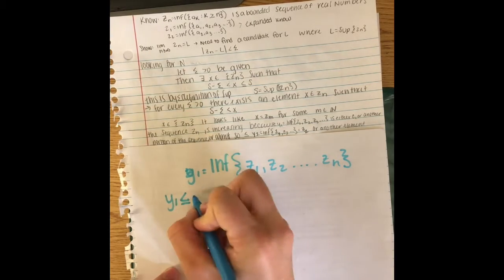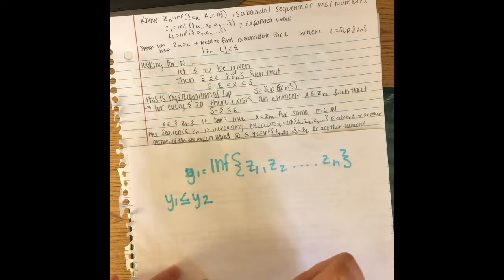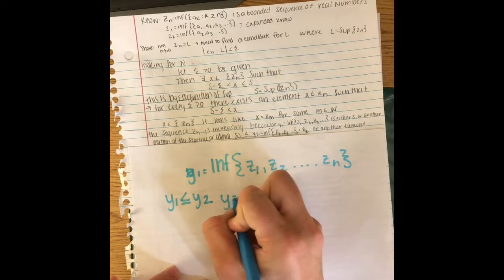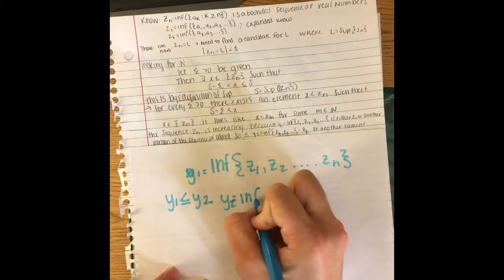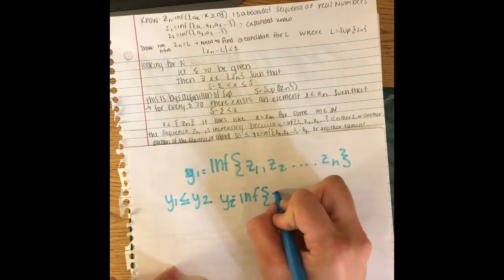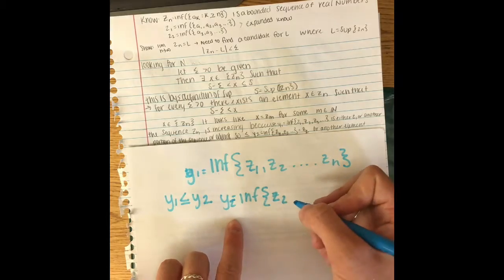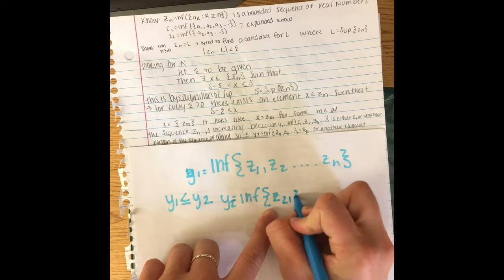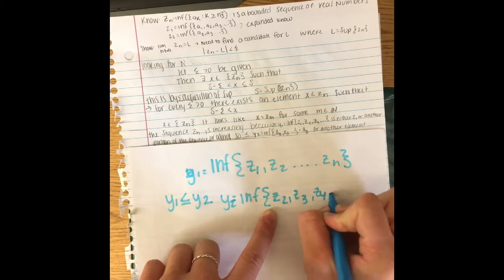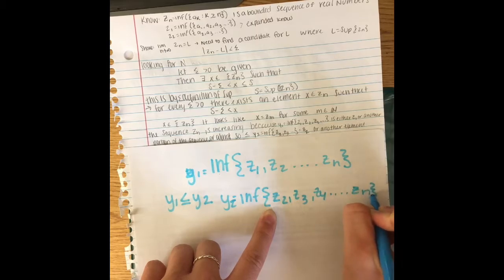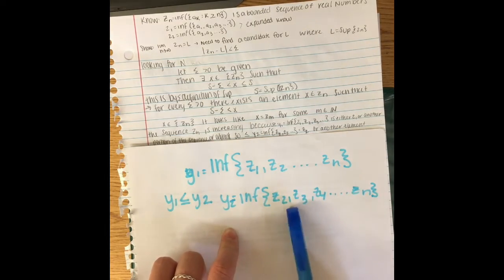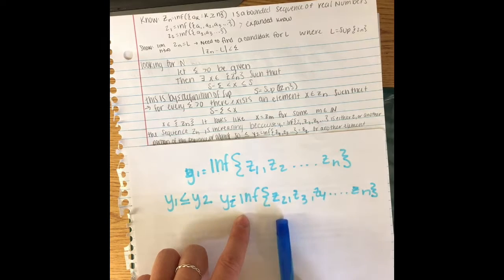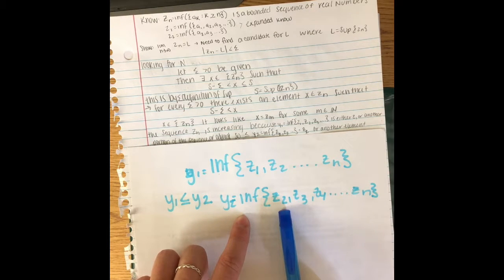is less than or equal to Y2, and you could say that because Y2 will be equal to the inf of the set starting at Z2, because when you come to the next set, you're going to drop your first term. So you're going to come out to Z2, and you'll go Z3, Z4, all the way out to Zn. And then the same thing is true for this set. So the inf of this set right here is either going to be Z2, or it's going to be a limit of the set, or it's going to be another element within the set.